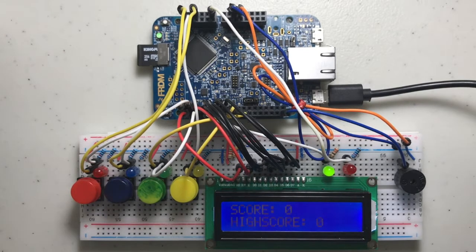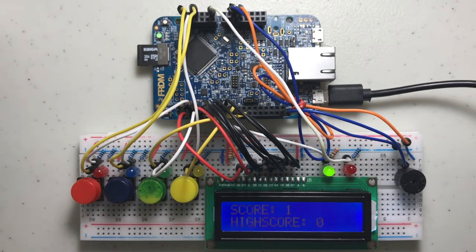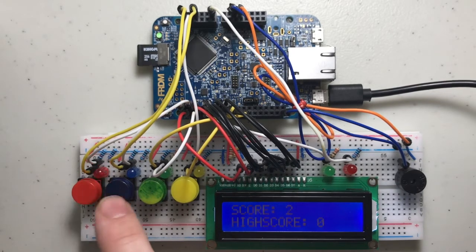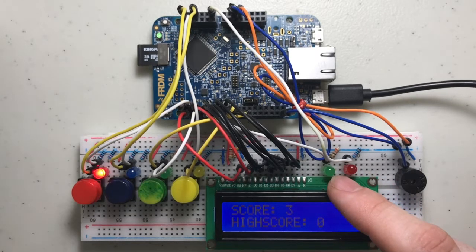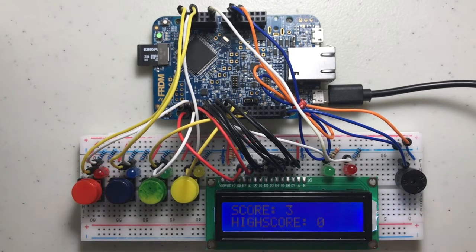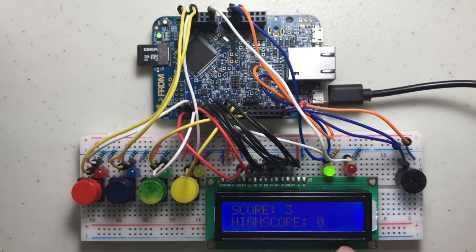The pattern is created by randomly picking a number between 1 and 4, with 1 being red, up to 4 being yellow. You'll notice that each time I get a level correct, the green correct LED lights up, and the buzzer plays a fun little song telling me that I got the level right, and also my score continues to increment.